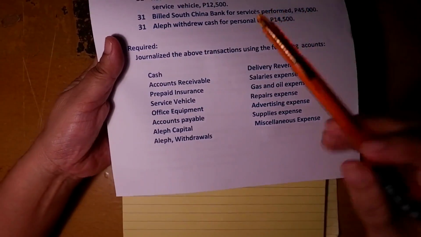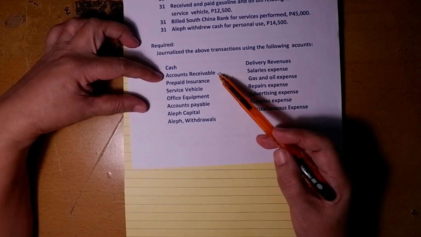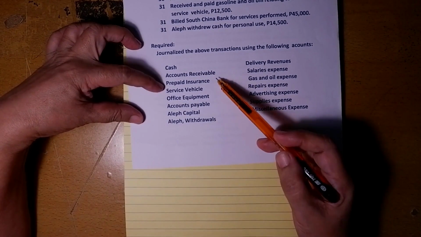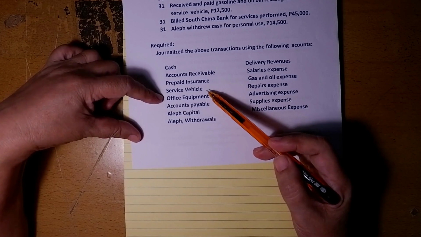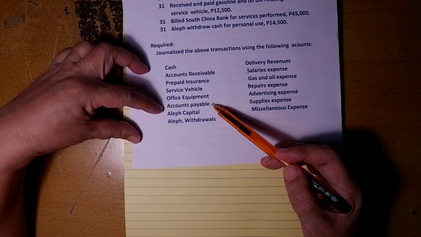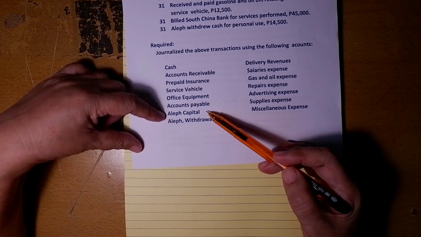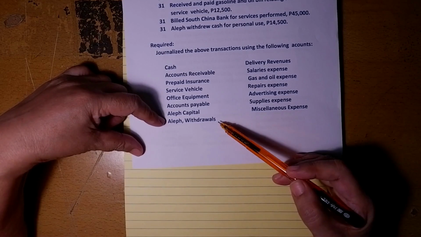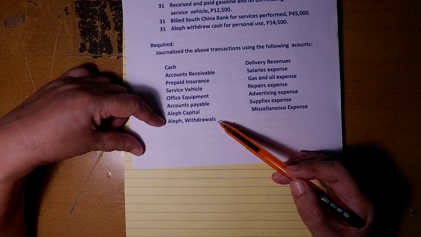Okay, cash. Of course, cash is an asset. Accounts receivable is also an asset. Prepaid insurance is also an asset. Service vehicle is an asset. Office equipment is an asset. Accounts payable is liability. Aleph capital is equity. Aleph withdrawal is a contra account against equity, which is treated the same as an asset.